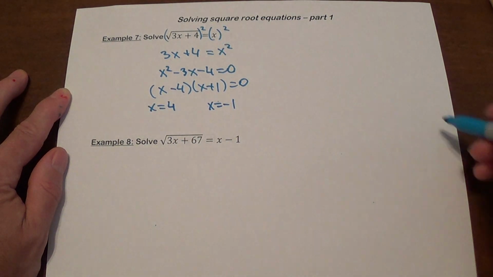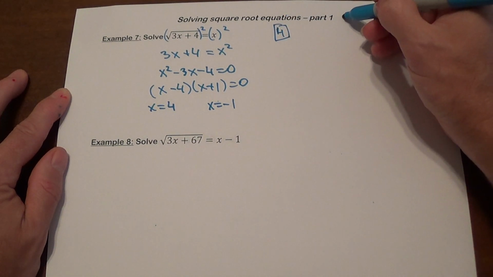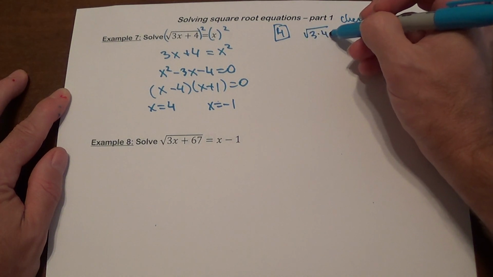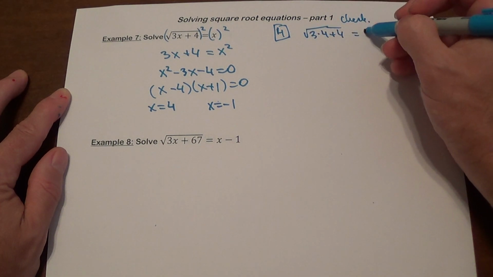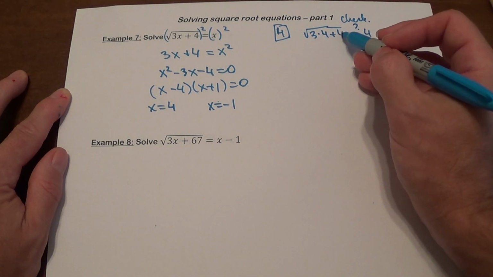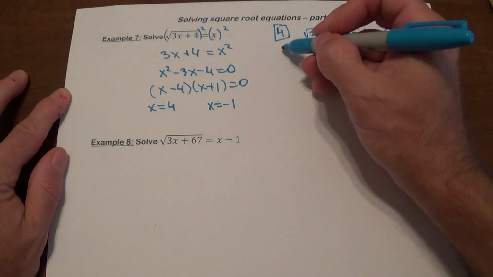Now we need to check those. So let's start with 4. Check. We're going to have the square root of 3 times 4 plus 4 equals 4. Maybe. 3 times 4 is 12. 12 plus 4 is 16. Square root of 16 is 4. That is correct.